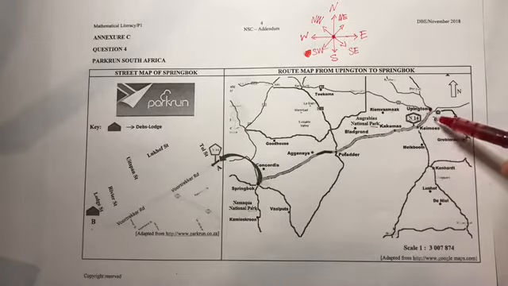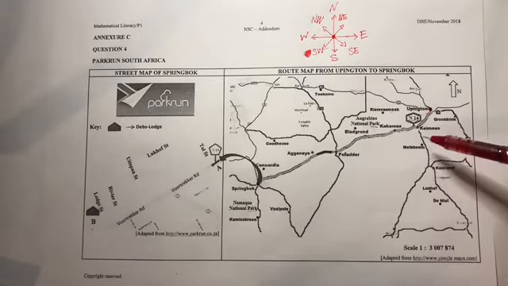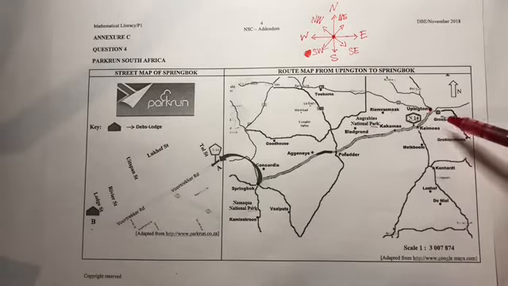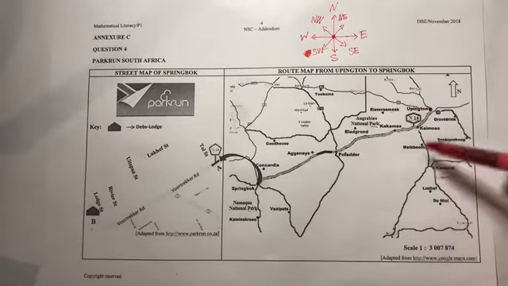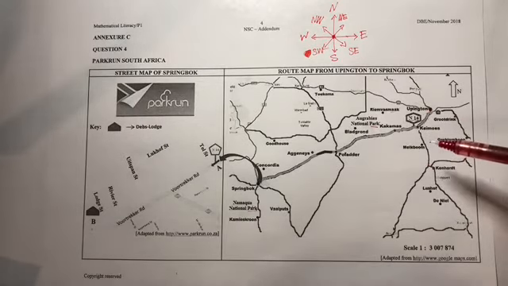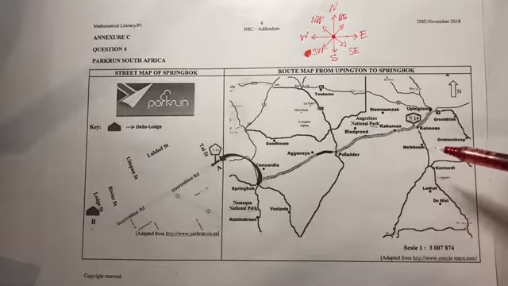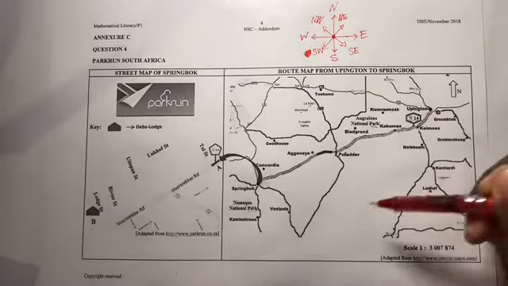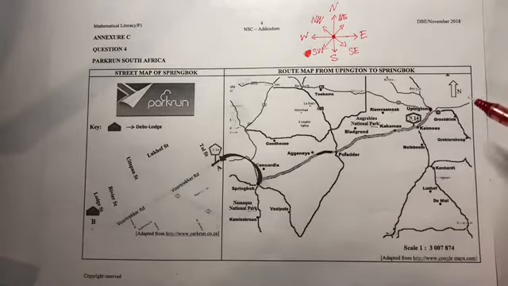So if I were you in grade 10, 11 or 12, and I've never been to another province, and I'm given a map and expected to provide the names of the towns, the first thing I would look for is the main route, and from the main route I would look for routes which are crossing it.